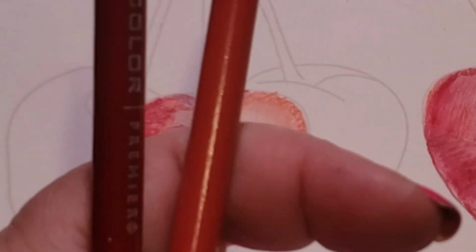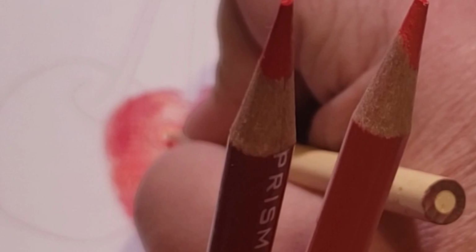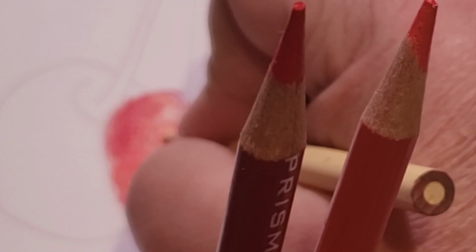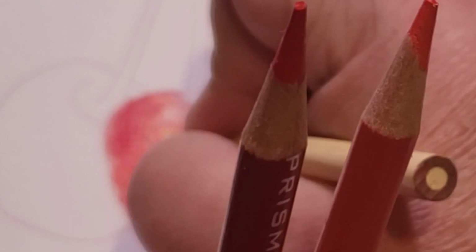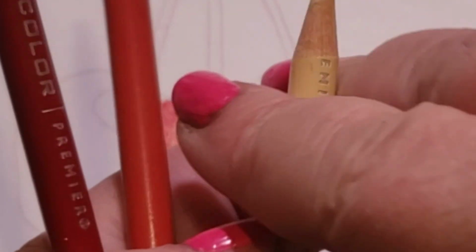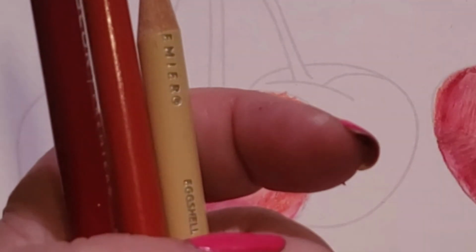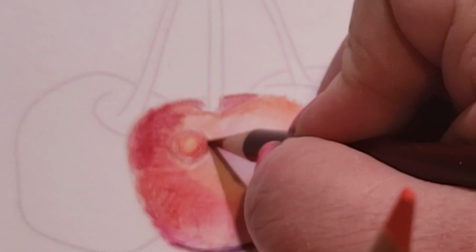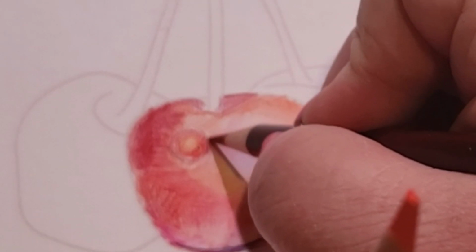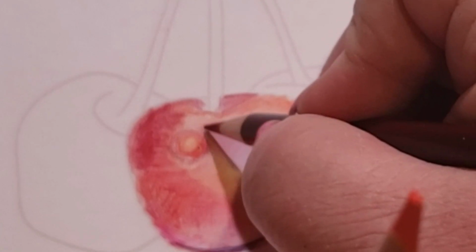And my lightest, or actually I'm going to do my center color, my center light color. And I'm going to just blend all of that so that it's really well blended. My darkest goes around the edge, blending off into the cherry.